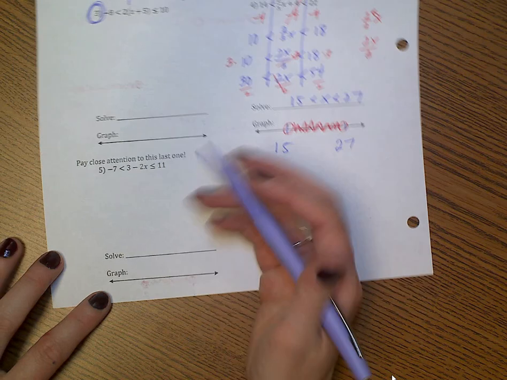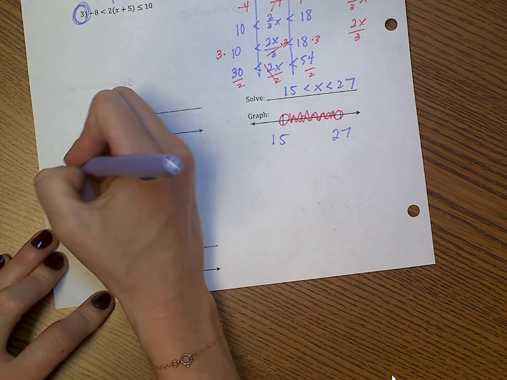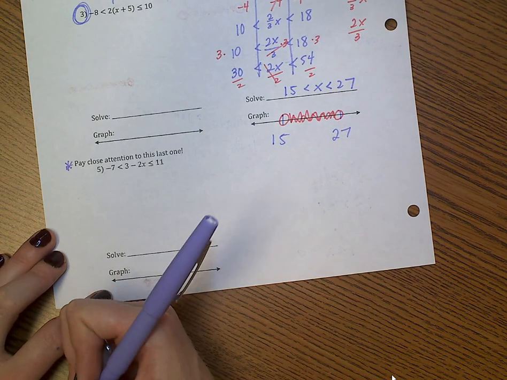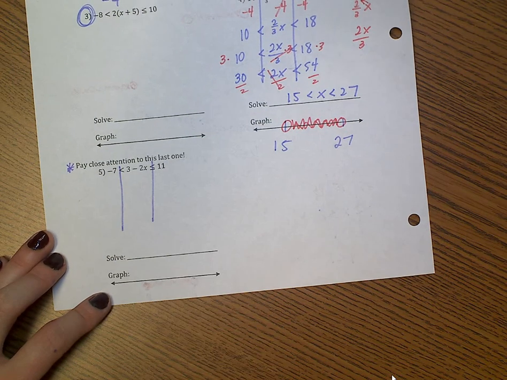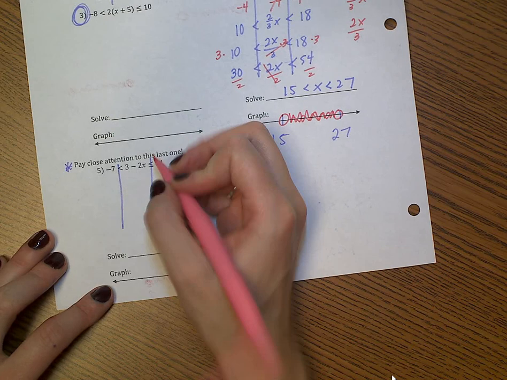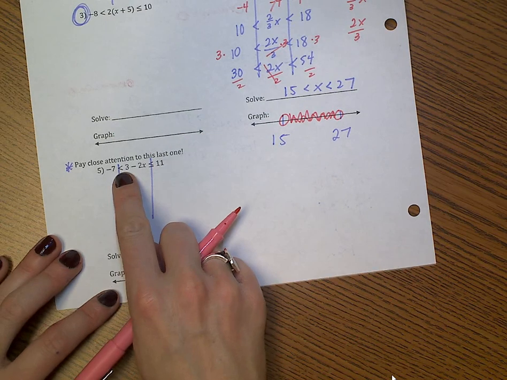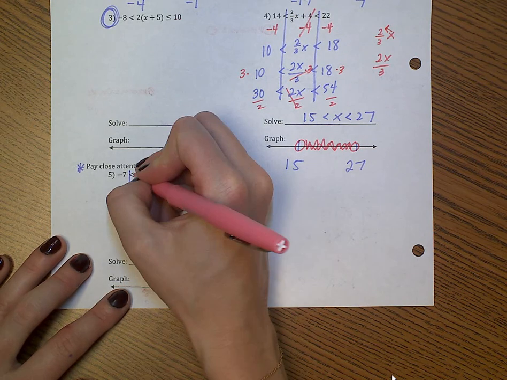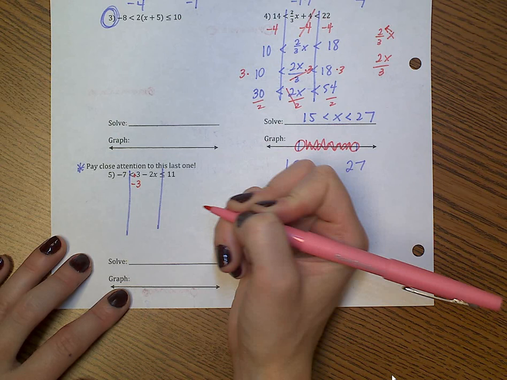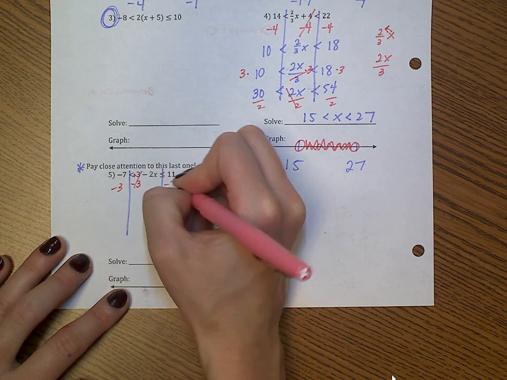Okay, example 5, and notice the little note here. Pay close attention to this last one. This one's a little different. You will see why. Goal is still the same. I want to get x alone in the middle. Okay, I have way too many people, like on the last quiz, they would add 3 to move the 3, but this is a positive 3. So to move it, you need to just subtract it. Okay, be careful there.